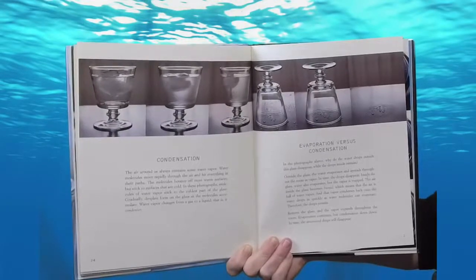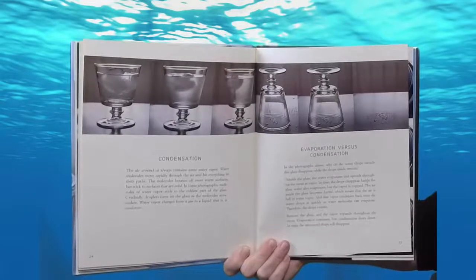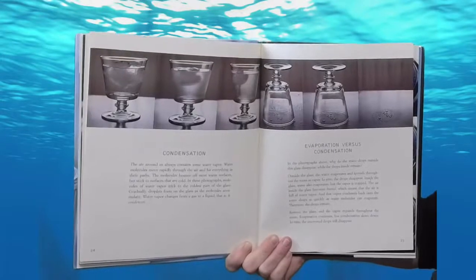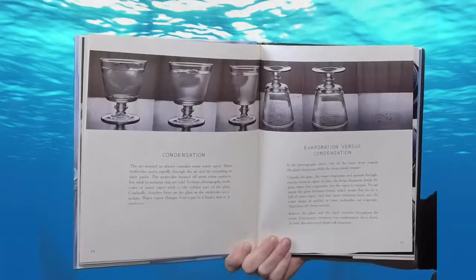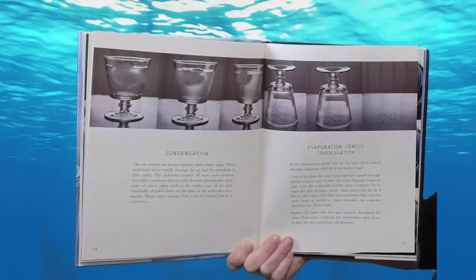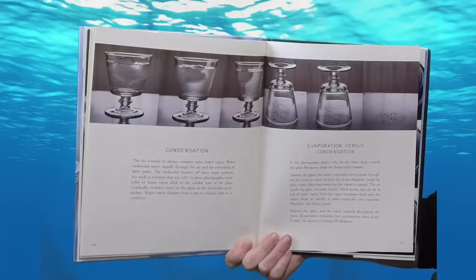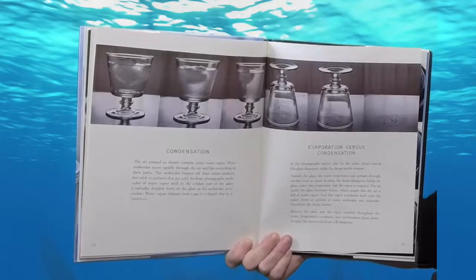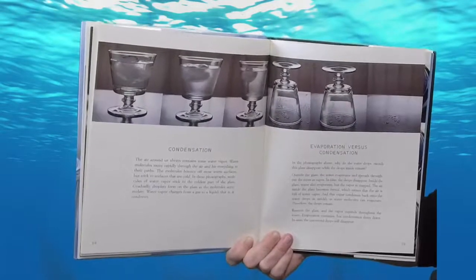The air inside the glass becomes humid, which means that the air is full of water vapor, and that vapor condenses back onto the water drops as quickly as water molecules can evaporate. Therefore, the drops remain. Remove the glass and the vapor expands throughout the room. Evaporation continues, but condensation slows down. In time, the uncovered droplets will disappear.